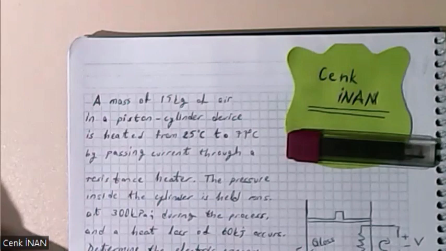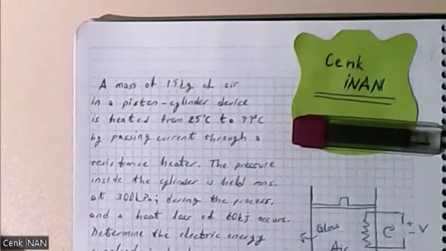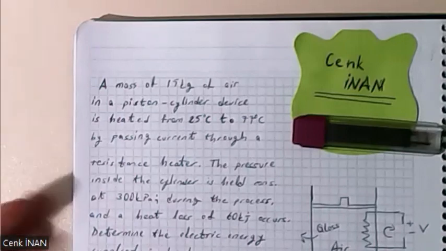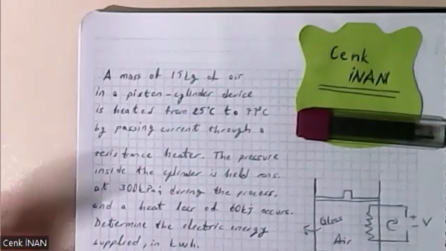And after this subject, after closed systems, we will talk about open systems and steady flow systems, as you may know, turbines, compressors, etc. So let's take a look at this question.